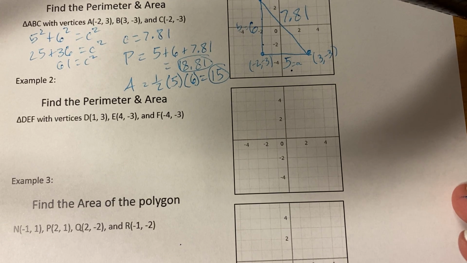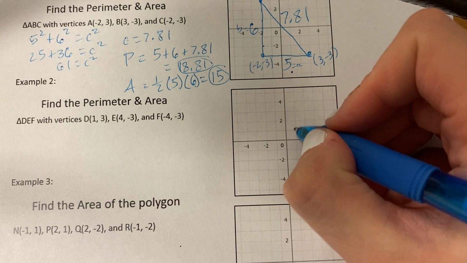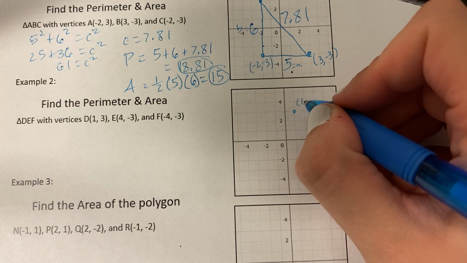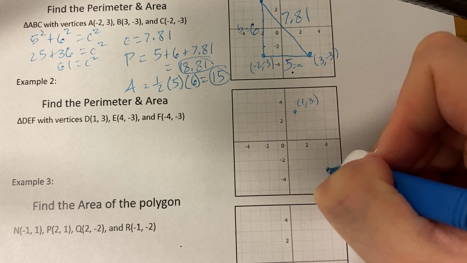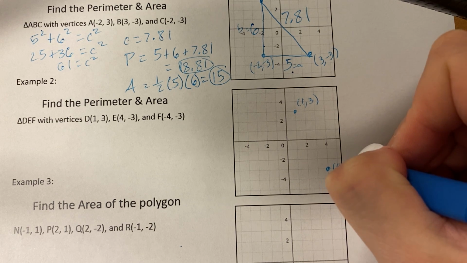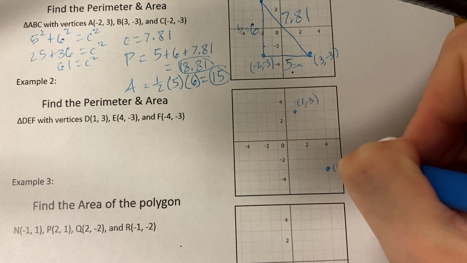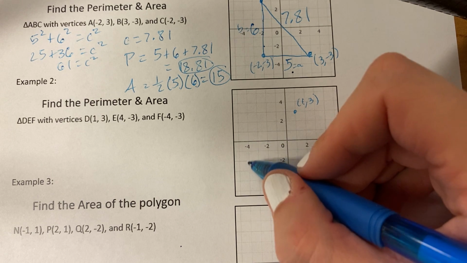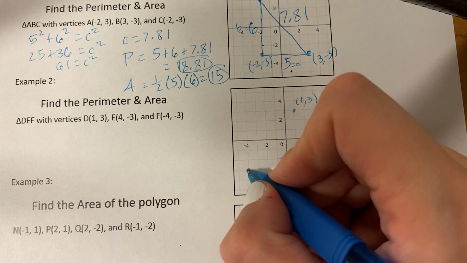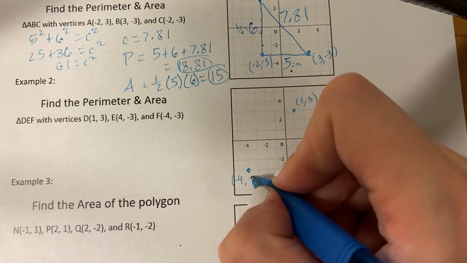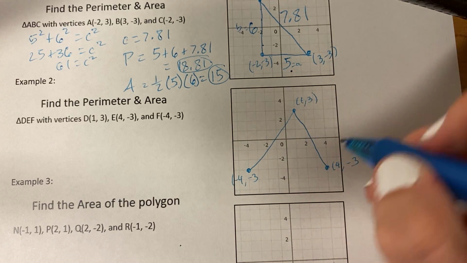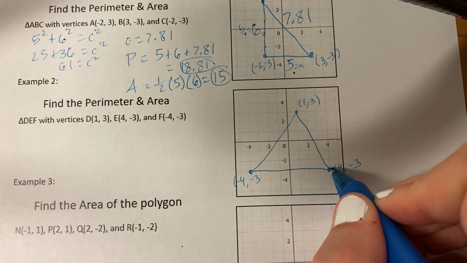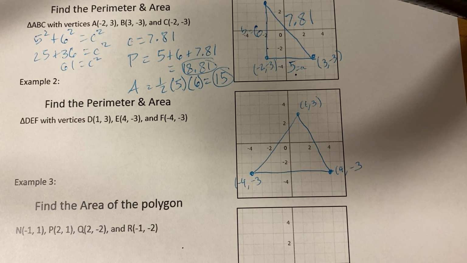All right, here we go. So same thing, I'm going to label it 1, 3. Then 1, -3. And then -4, -3. And then we will connect them.